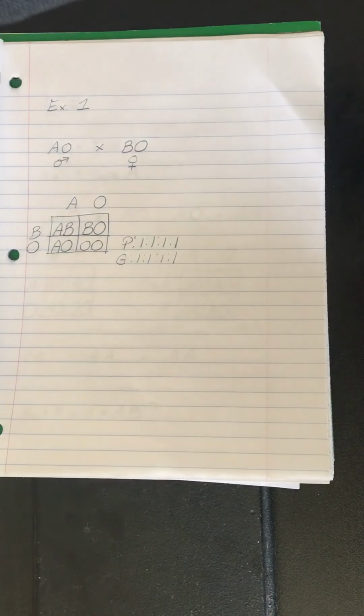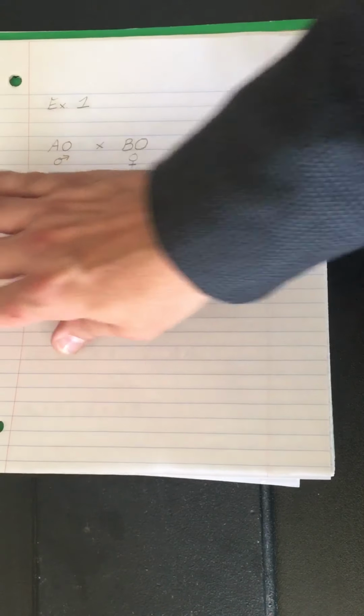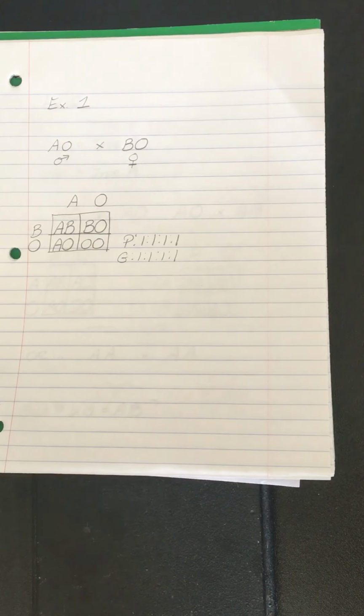So let's do some problems. Example problem number one. Let's just say you have a guy who is, somehow we know, magically we know he's a carrier for O, and similarly the woman is a carrier for O as well. You do the math, you do the monohybrid cross, the Punnett square, and you get both a phenotypic and genotypic ratio of 1 to 1 to 1 to 1. That should be easy, right?